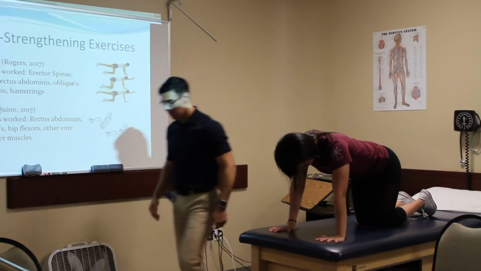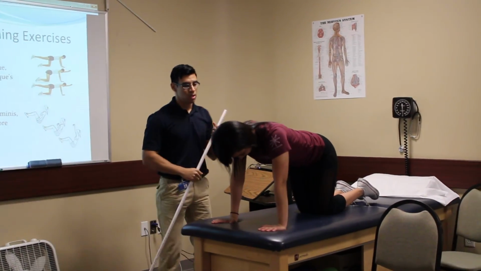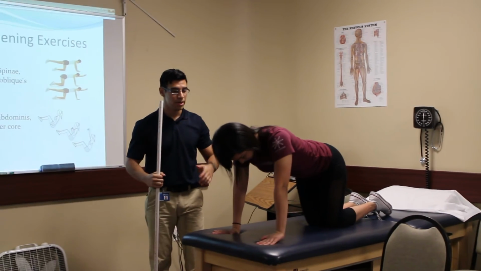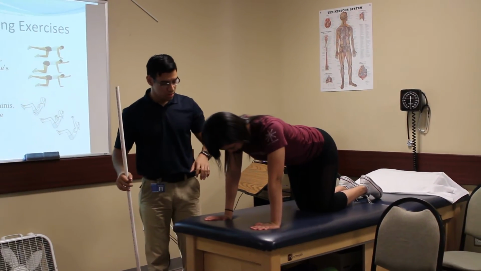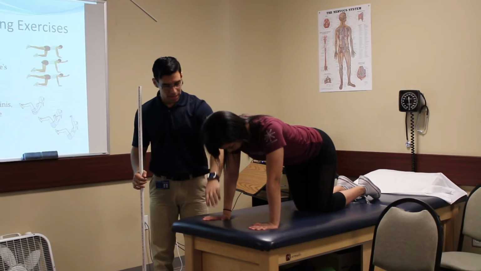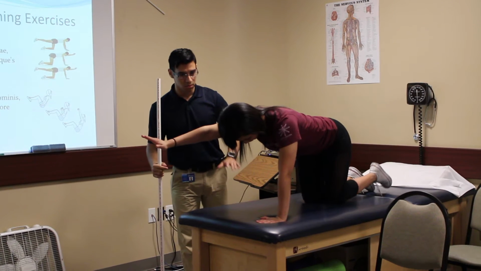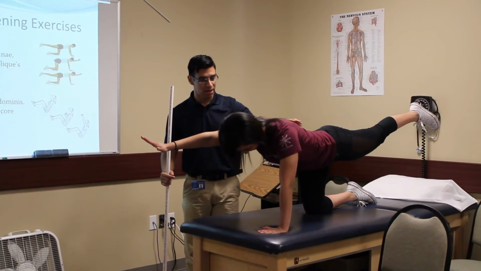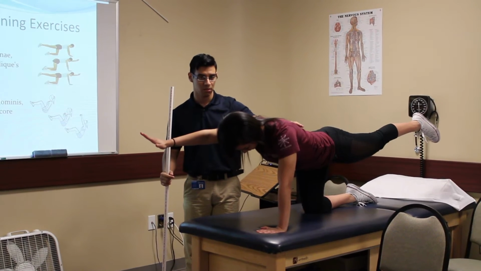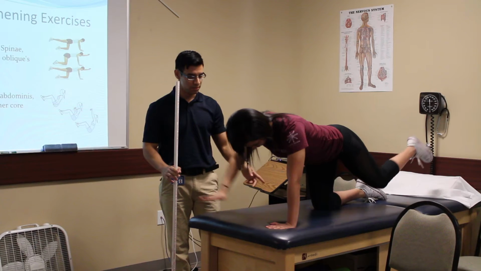Okay. So Janelle here, she's a very fit person. So for her, it might be easy, but it'll vary depending on the person. What I'm going to have Janelle do is raise your right hand up, and at the same time, raise your left leg up. Okay, right there. Yeah, there we go. Right there, she's already stabilizing her core, and then she can alternate with the other sides.